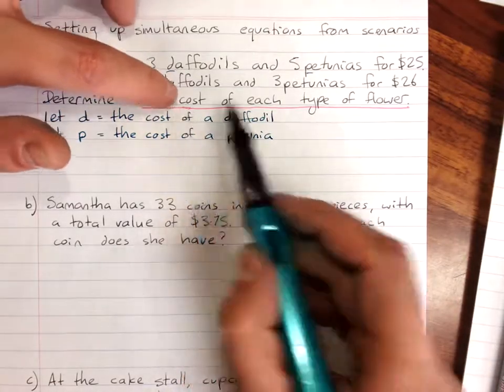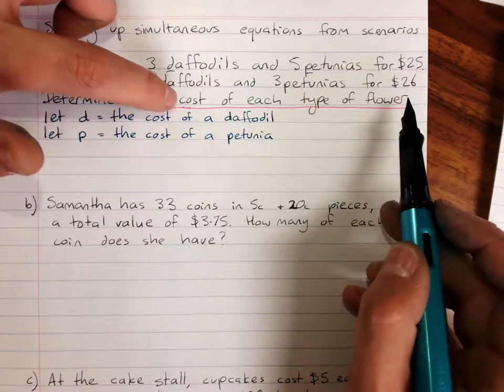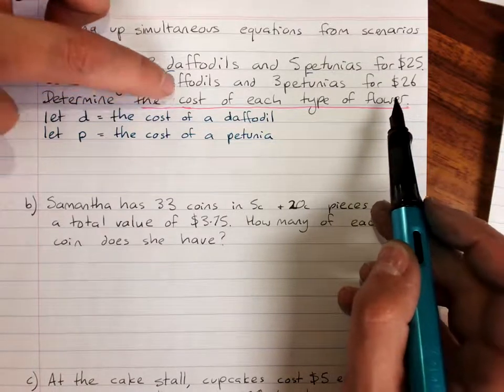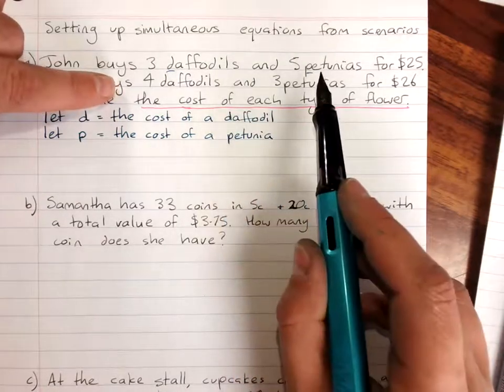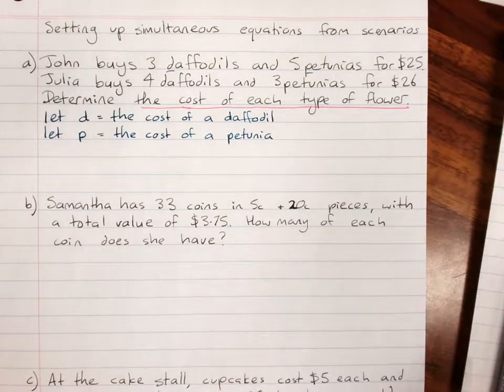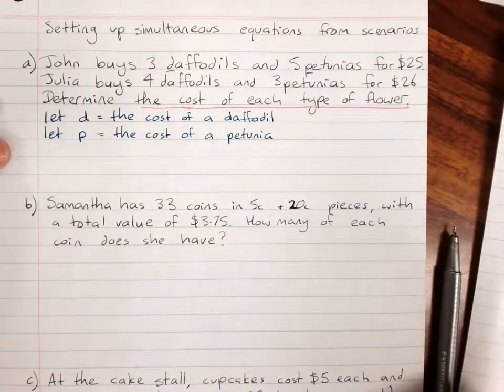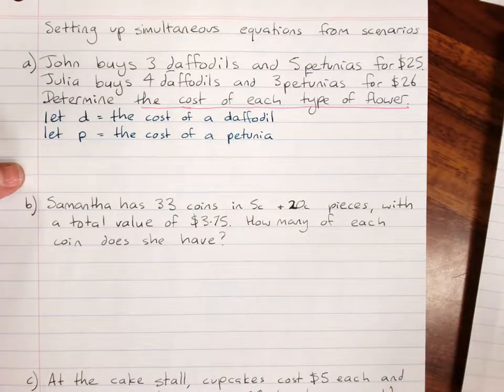So from the question, it's clearly telling you what the unknowns are that you want to solve for. We are not looking for the number of daffodils. They've told us that. We are looking for the cost. Be very, very careful. You then need, having defined your variables, to write 2 equations.